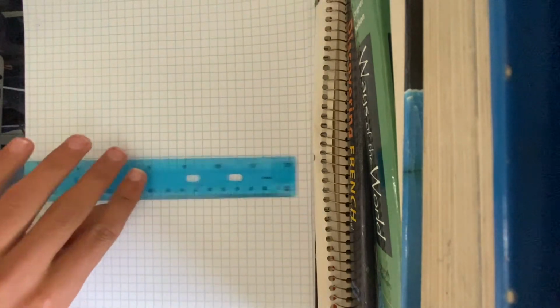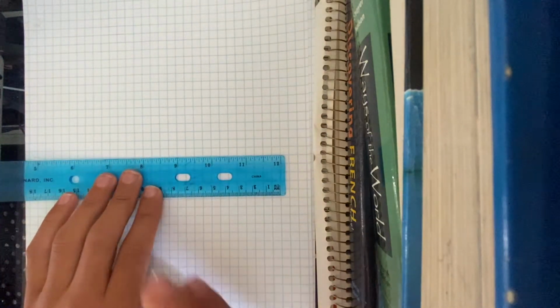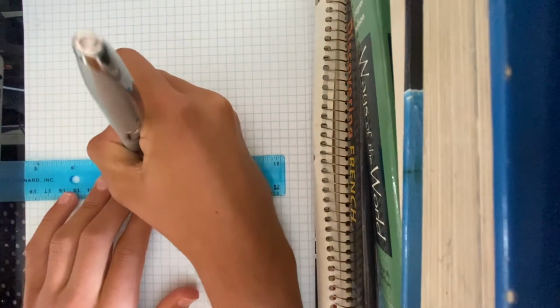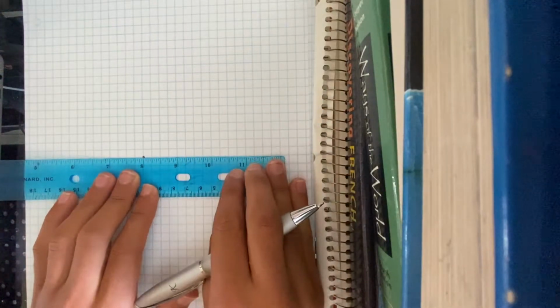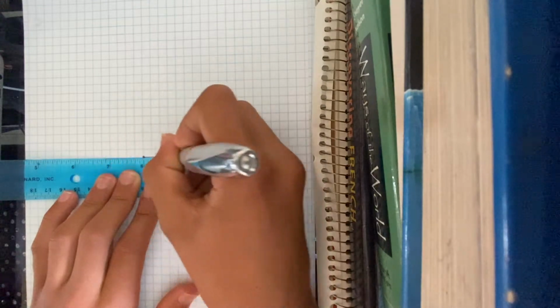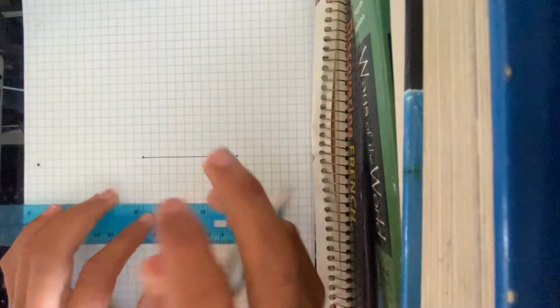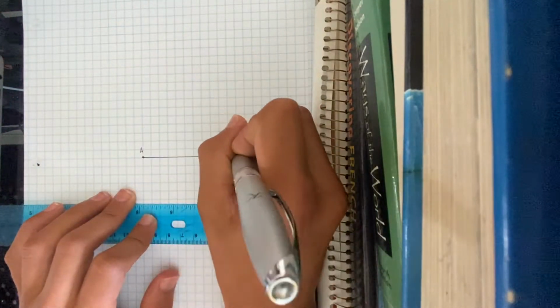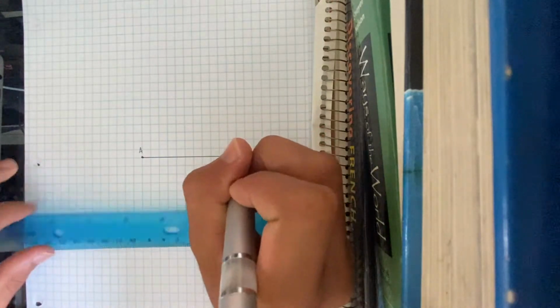So first we're going to start with constructing a perpendicular bisector of 2 points on a line. So I'll draw that out for you first. Start with one point right here, and a point right there. And let's connect them. So I'll name this segment AB.